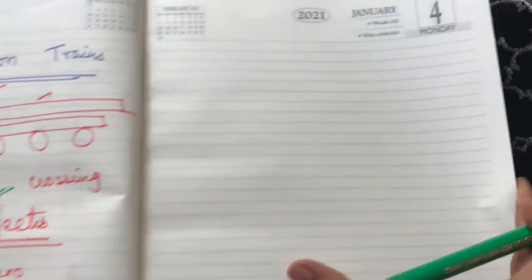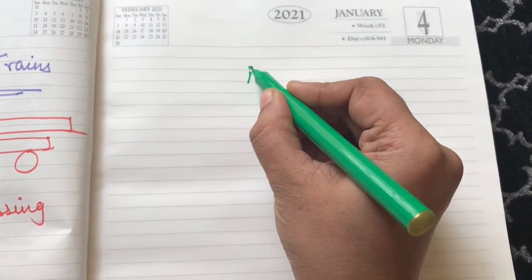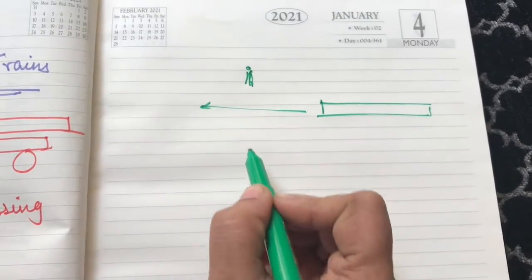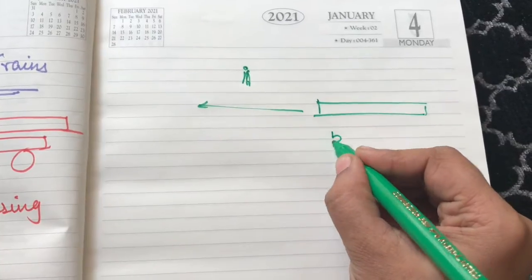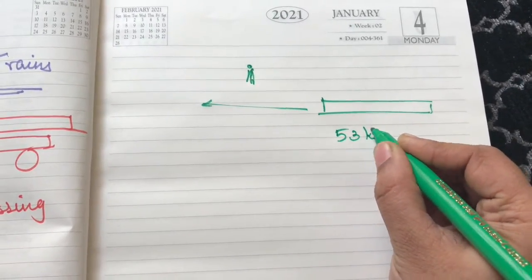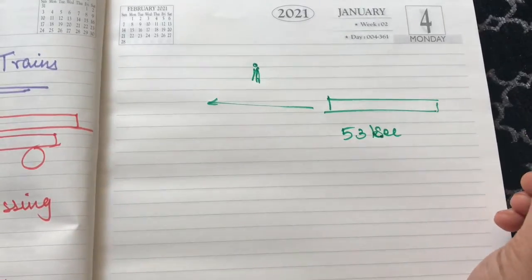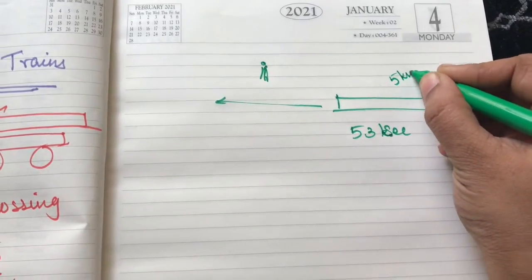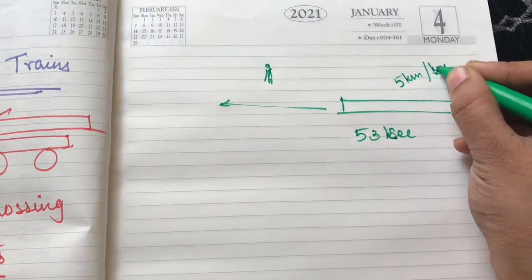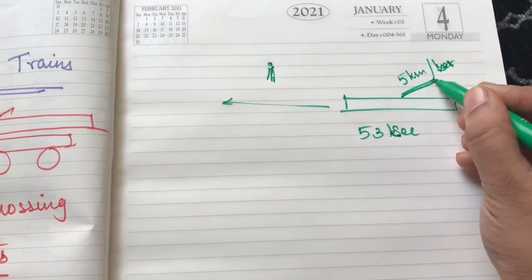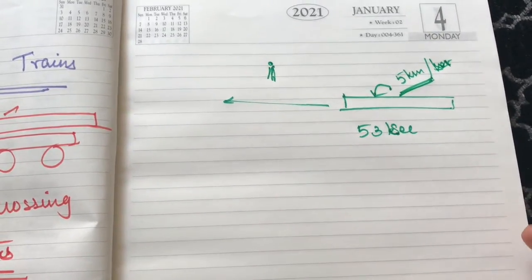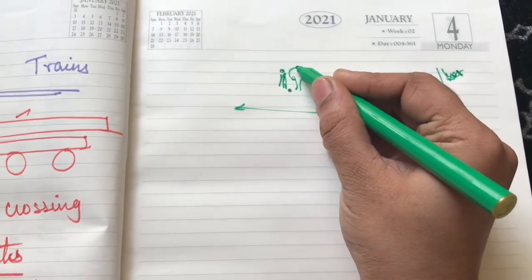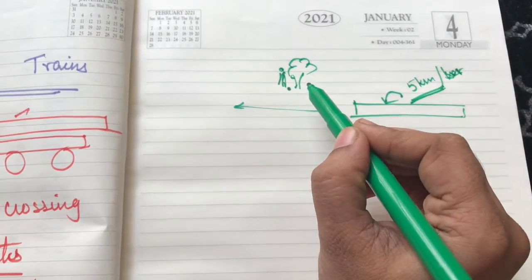For example, if a man is standing here and the train is crossing, if it crosses in 53 seconds, and it is going at a speed of 5 kilometers per hour, we can easily take this 5 as the speed of the train, because the man or a tree is at a stationary point.